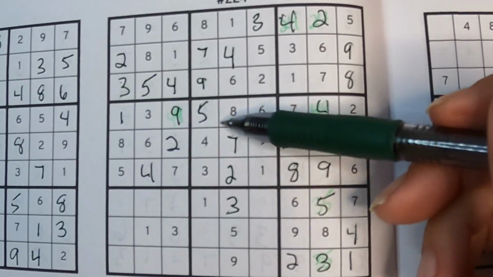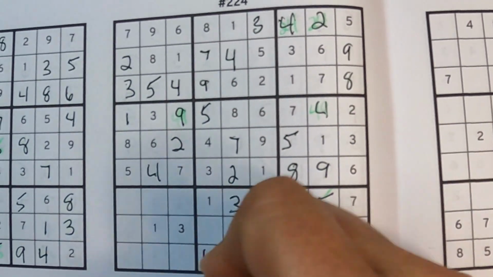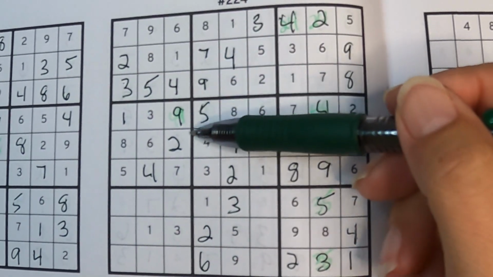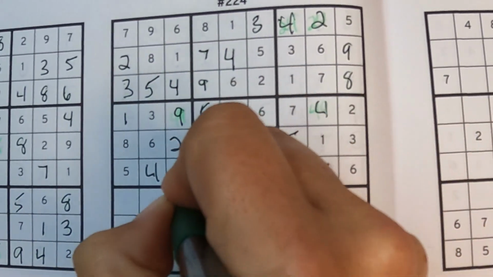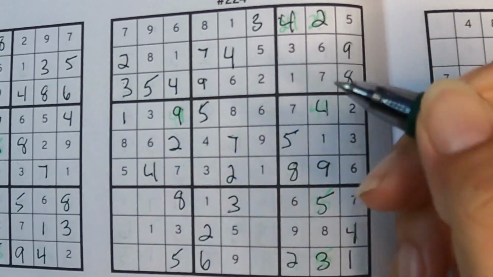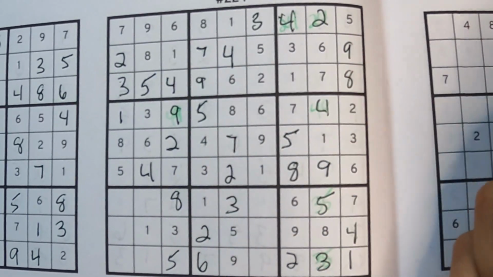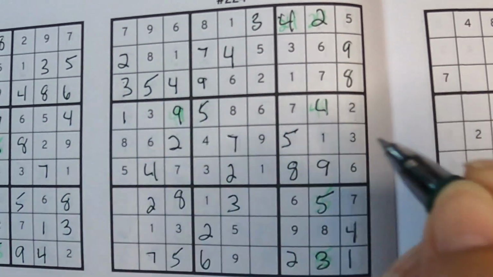For this column, we're missing 2 and 6. We've got a 2 here, so 6, 2. For this column, we're missing 5 and 8. We've got a 5 here, so 8, 5. For this column, we're missing 2 and 7. We've got a 7 here, so 2, 7.